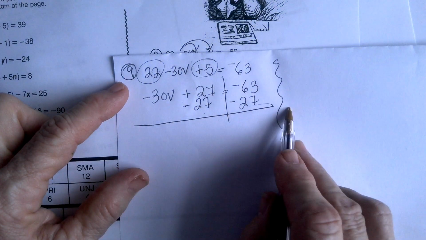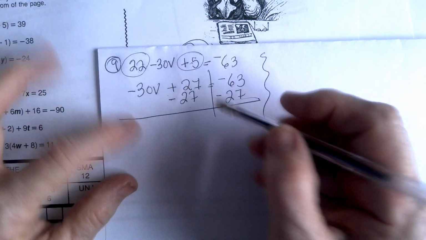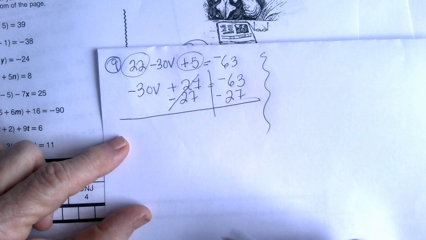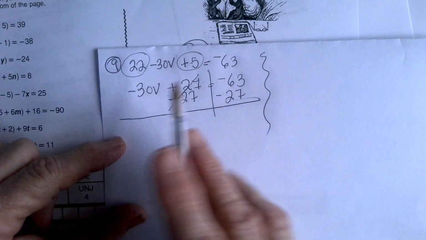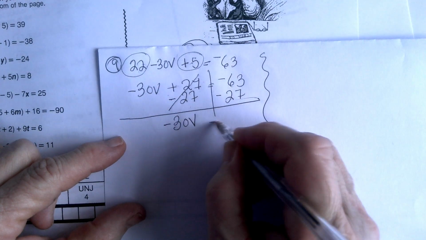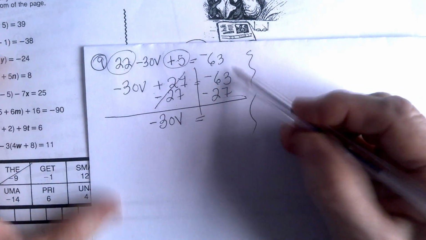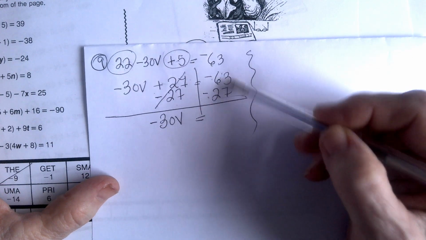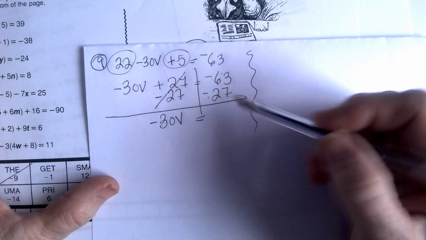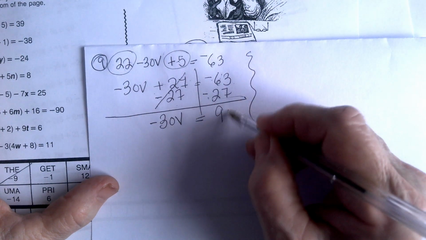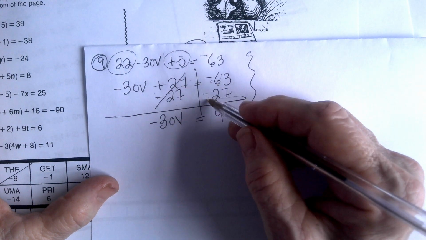Draw this line to show your next equation that we're going to be working with. 27 minus 27 cancels out, and we're left with our negative 30v. Then over here, same sign. What are we going to do with these two numbers? Add them. So same sign, sum, and I think that's going to be 90. And are there more negatives or positives? Negatives.